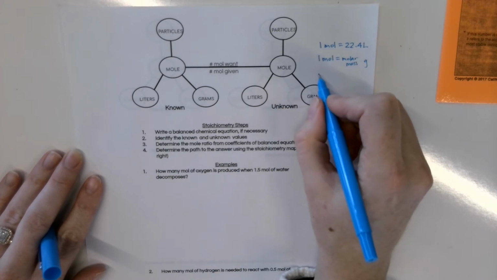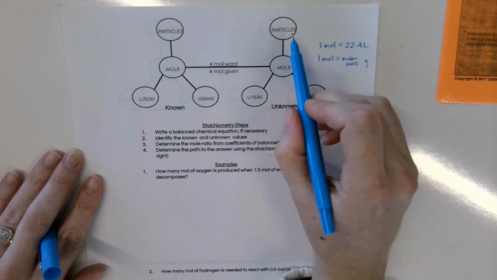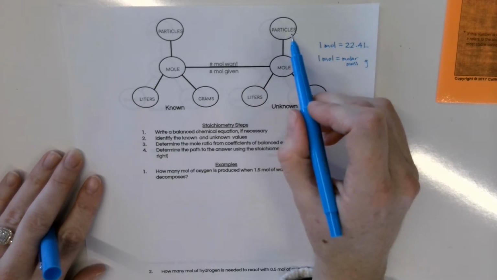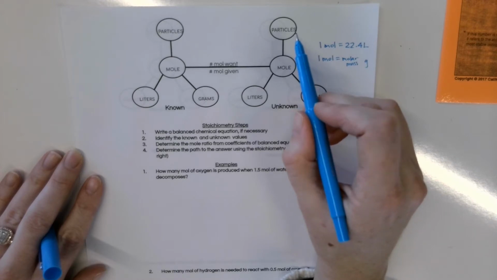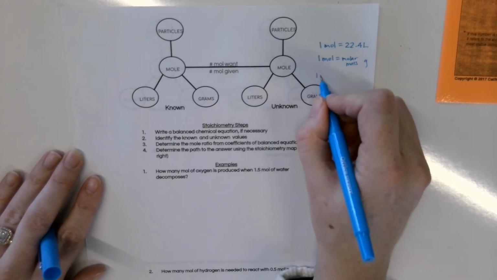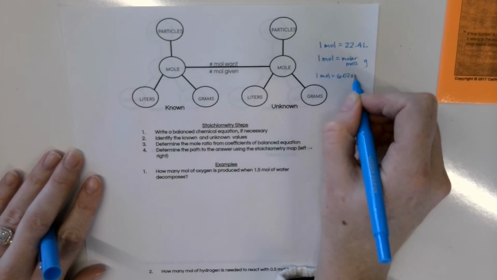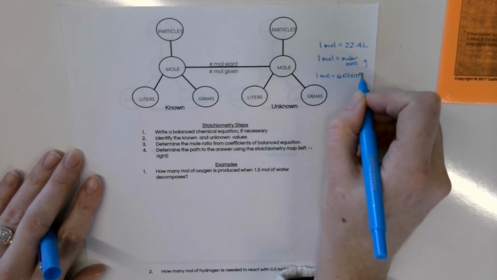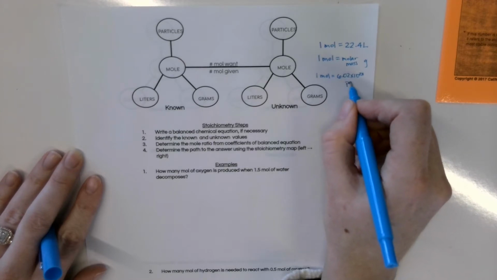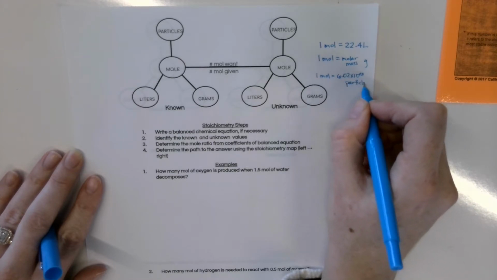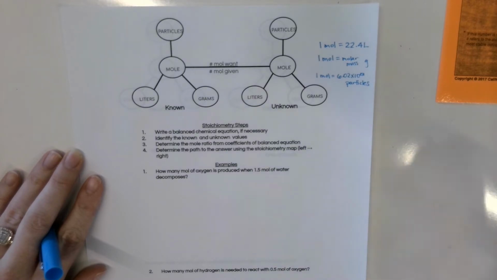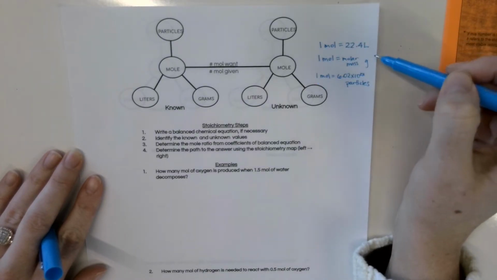And then the last one goes between mole and particles, which remember that's atoms, molecules, or formula units. So 1 mole equals 6.02 times 10 to the 23rd particles. So this is what we learned in our mole unit.